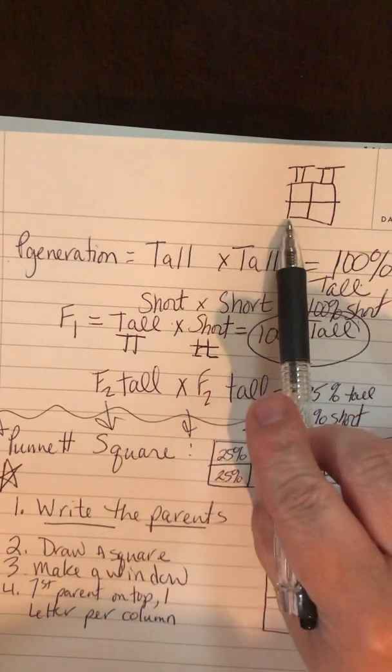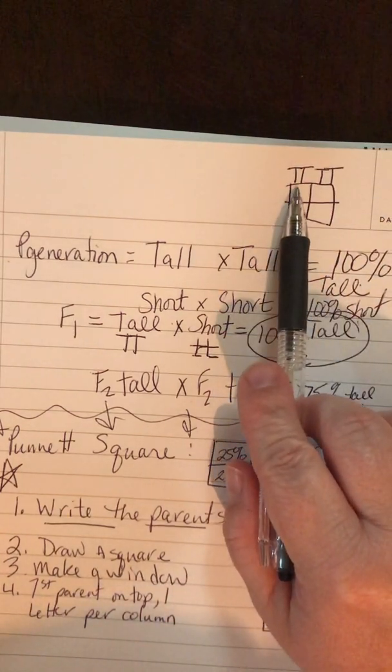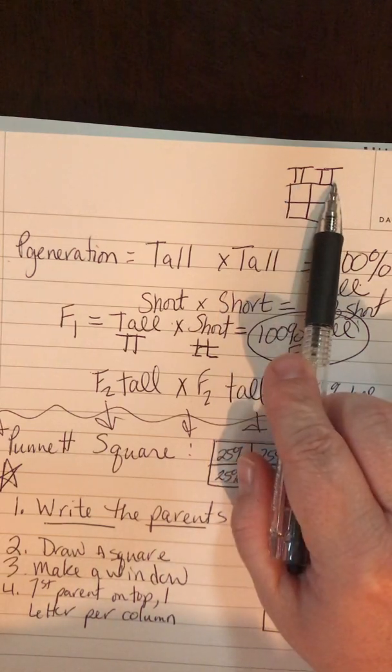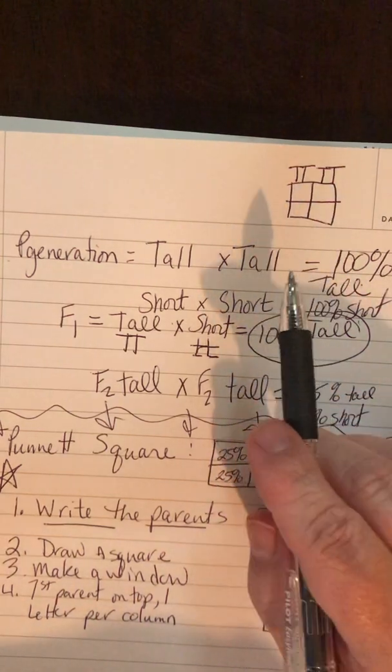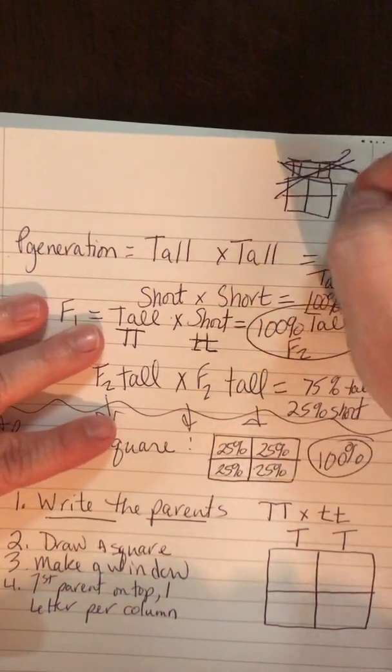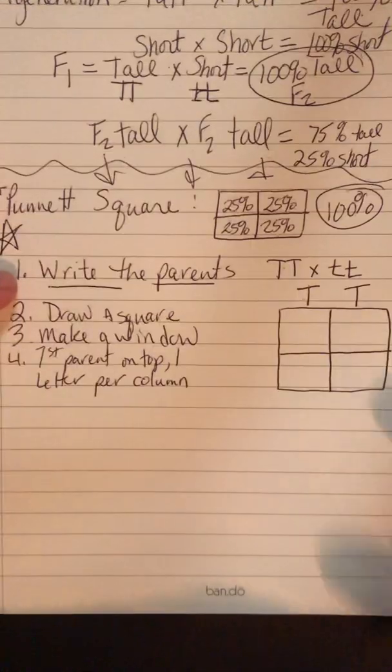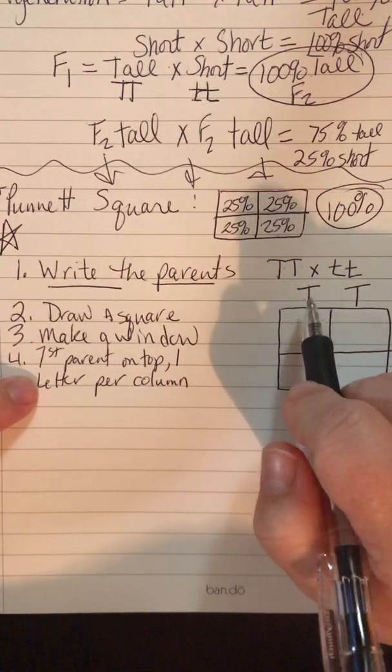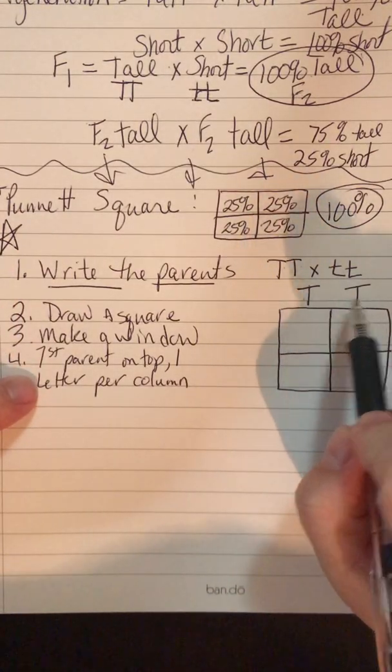You have now given this organism double the DNA it's supposed to have. Remember we said that's bad. It causes genetic disorders if you have too much DNA. So don't do that. It's right here in the directions. One letter per column.